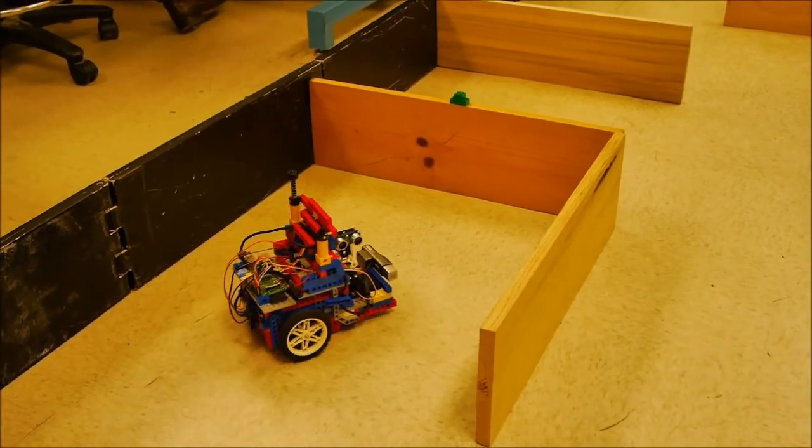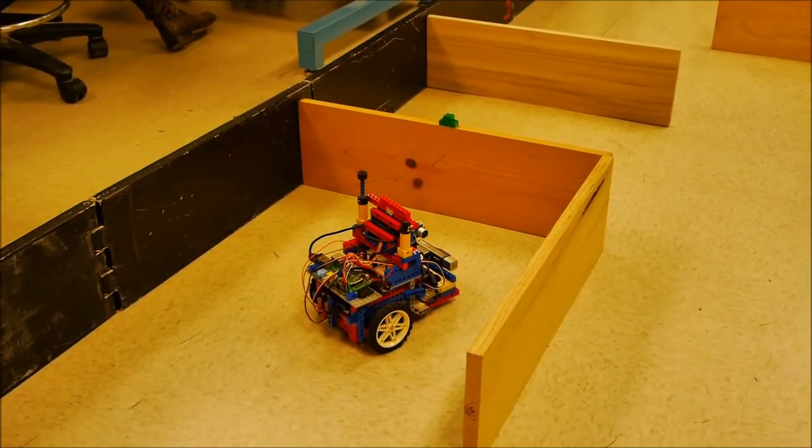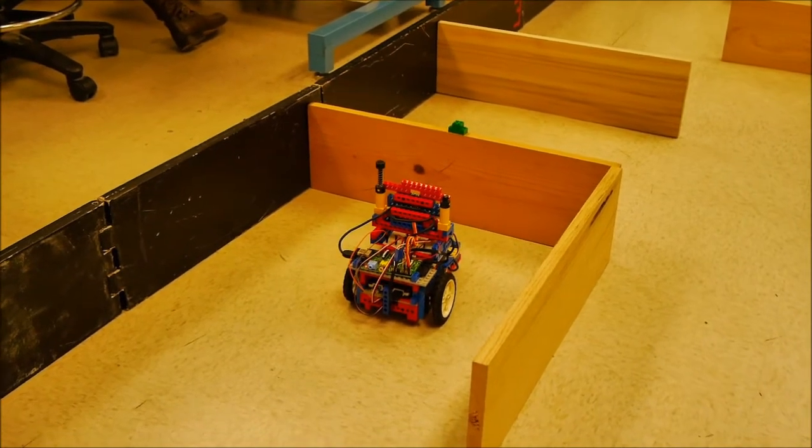And finally, we arrive at the green lab with the virus, and the robot stops because it has reached its goal.